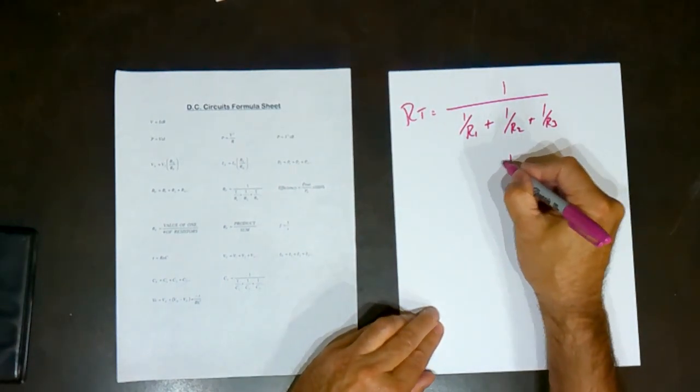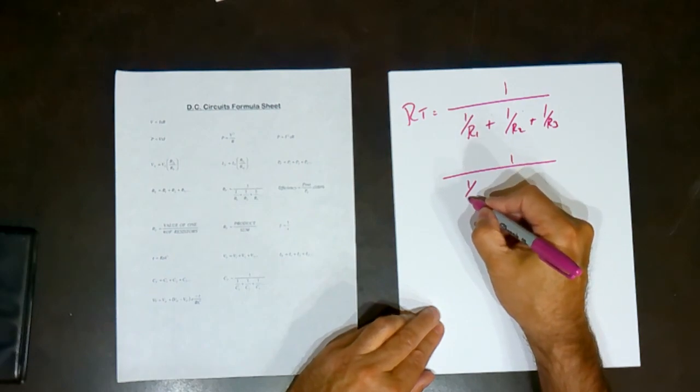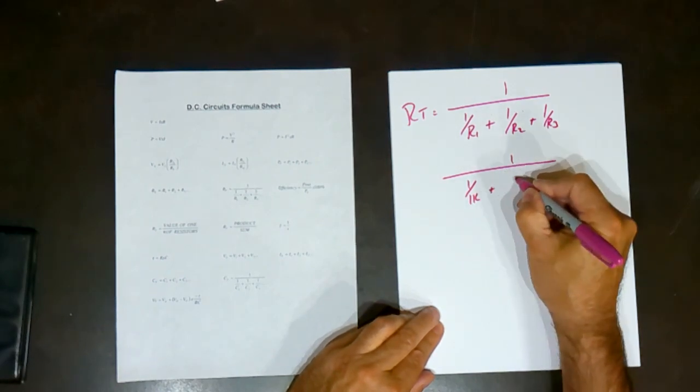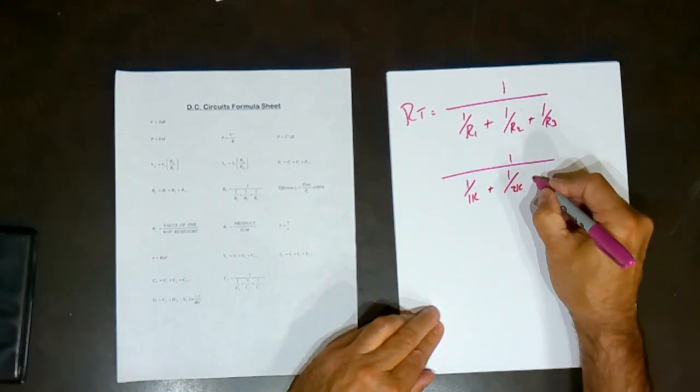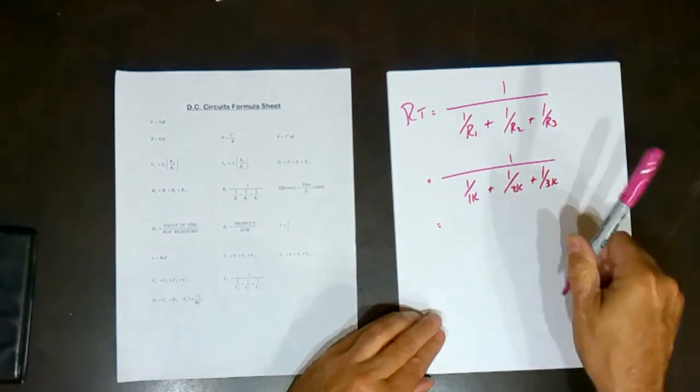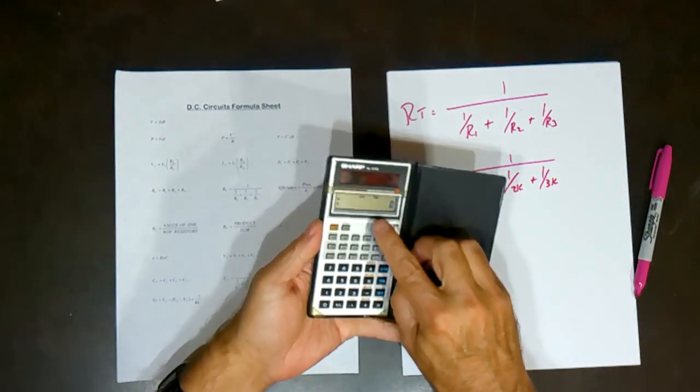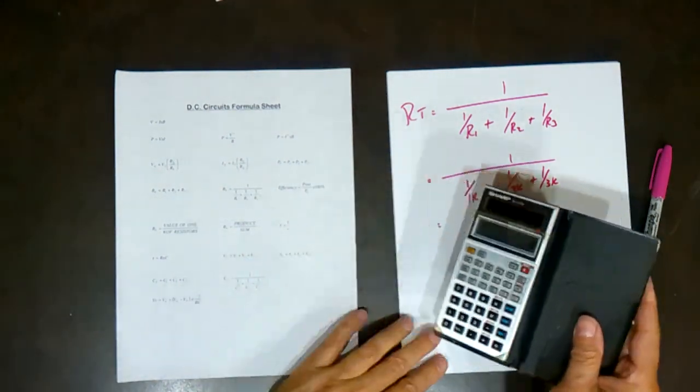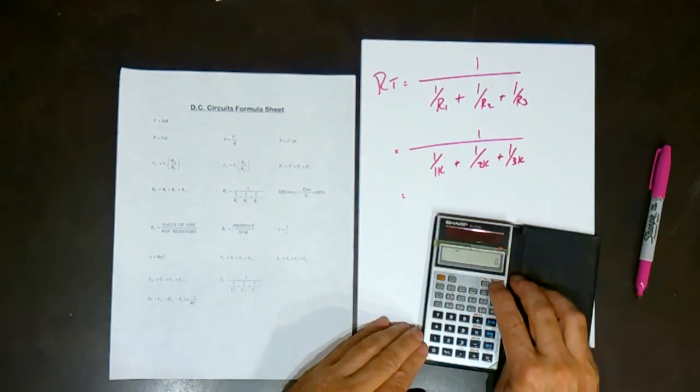And that becomes 1 over 1K plus 1 over 2K plus 1 over 3K. And when you enter that into a calculator, again, everybody's calculator is different, so make sure you understand your own calculator.